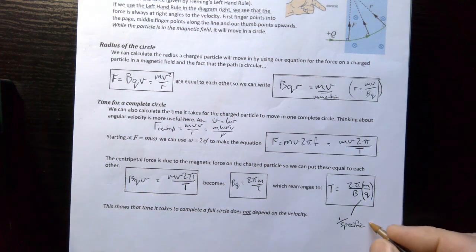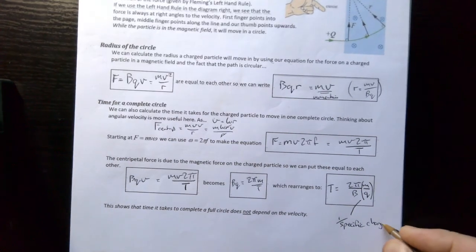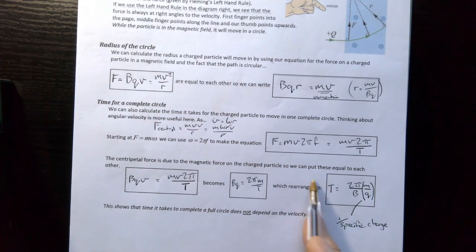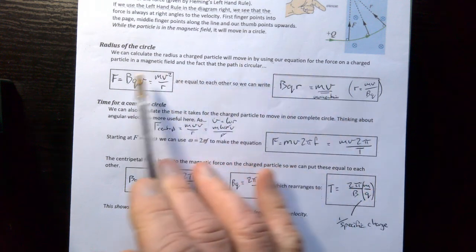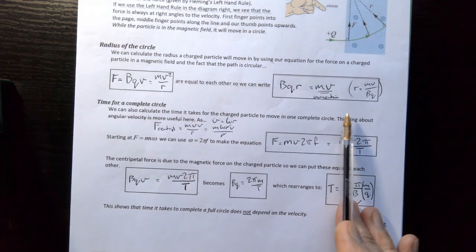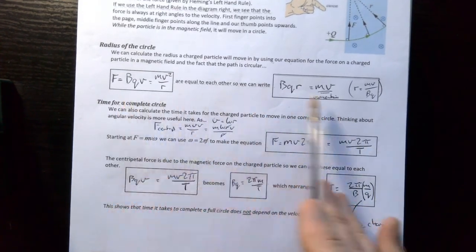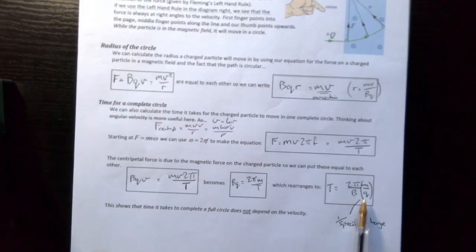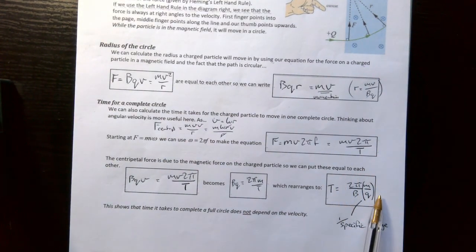Okay, so that's a really nice little way of doing things, is you can find out the time by looking at the radius, etc. And the crucial bit, the reason I've just plodded through that, is you don't have this idea of velocity anywhere. So it doesn't matter how fast it's travelling, the time it takes to go round in the circle is the same.